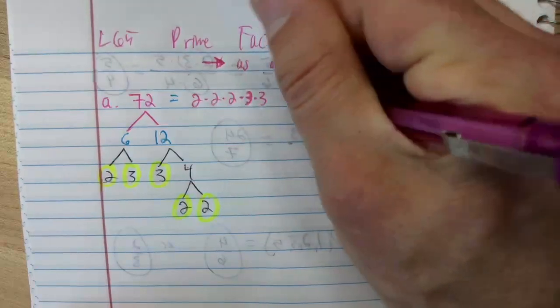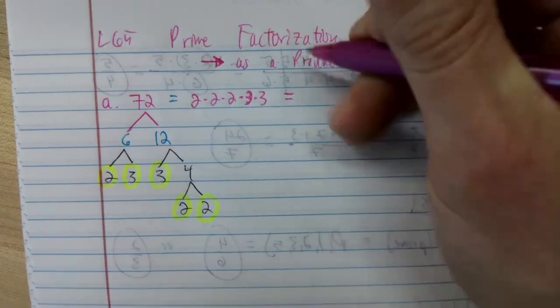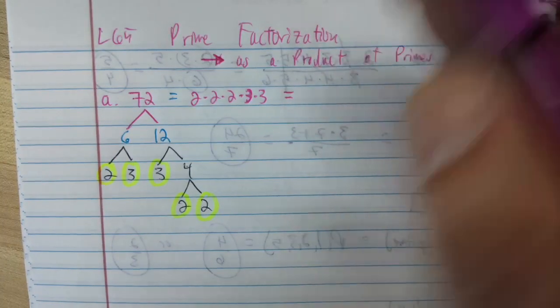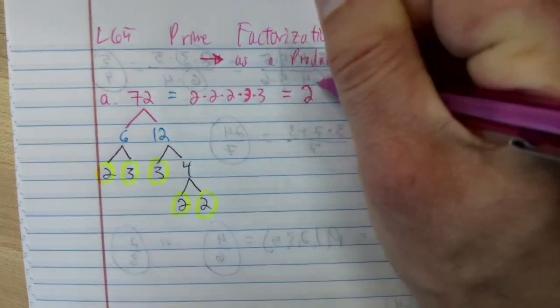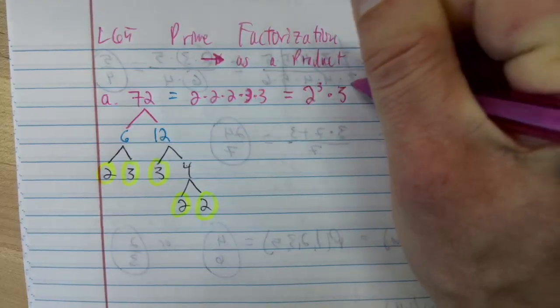Is there one other way we could write that? Maybe using another operation? Yes. Using exponents. Since 2 appears 3 times, we could write this as 2 to the third power, and then 3 appears twice, times 3 to the second power.